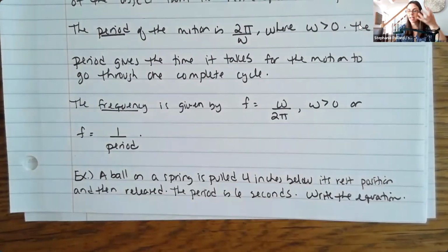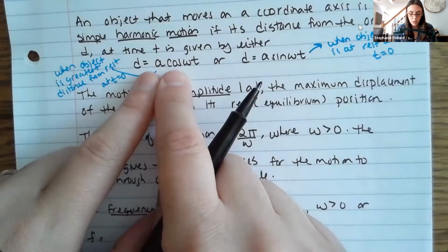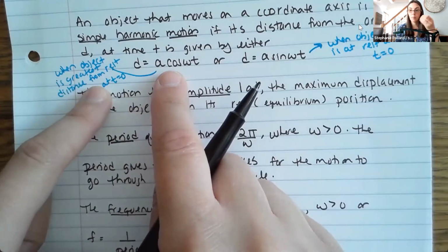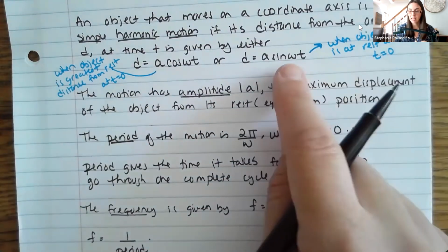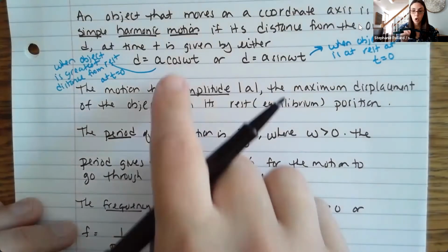So it's not starting at rest, right? It's starting at 4 inches below and then we release it. So at time equals 0, we're starting below the rest position. So if we are below the rest position, then we're using cosine. So cosine is when we are our greatest distance from rest. It could be below or above, it doesn't matter. We use the sine function if we start in the rest position. Here, we're not starting in rest position, so we're using cosine.